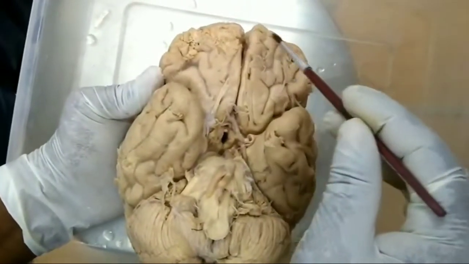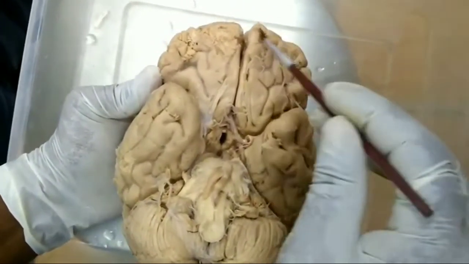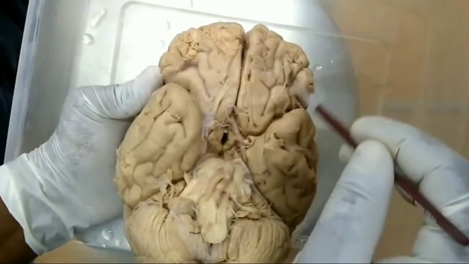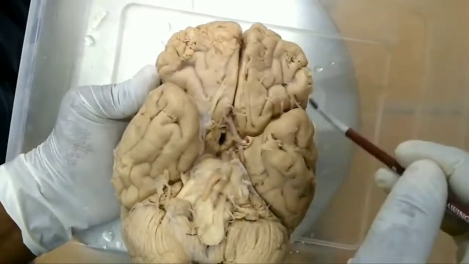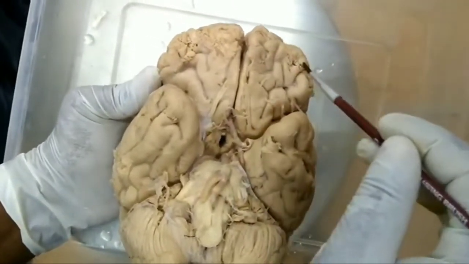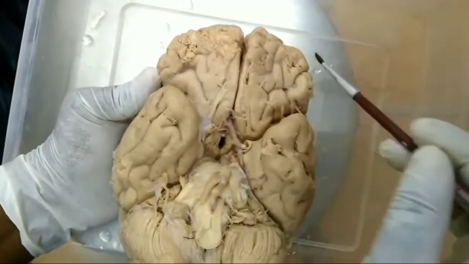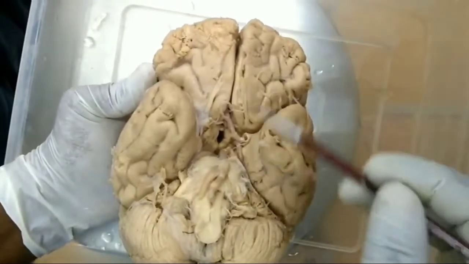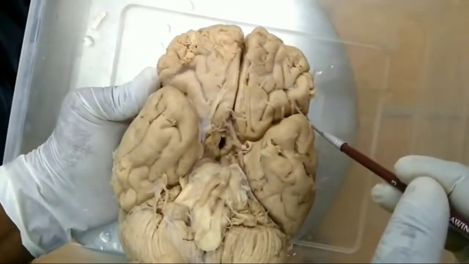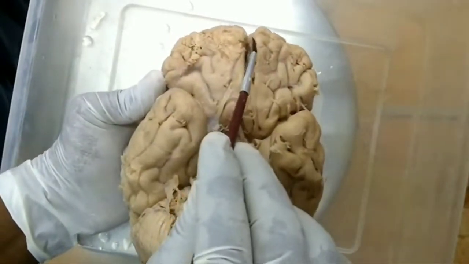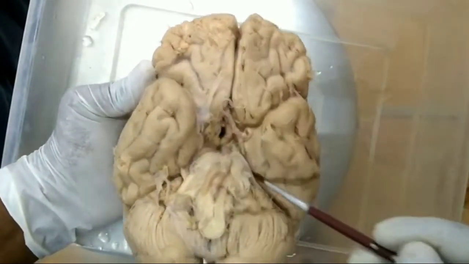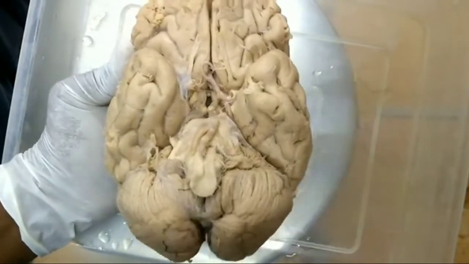That part is also the orbital surface. The inferior surface is divided into two parts, the orbital surface in the front, and that part of the inferior lateral border is called the superciliary border. Then the inferior medial border.